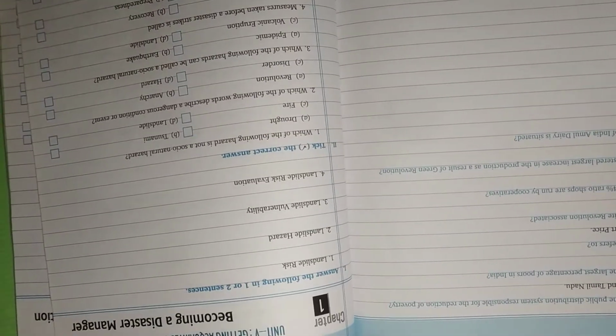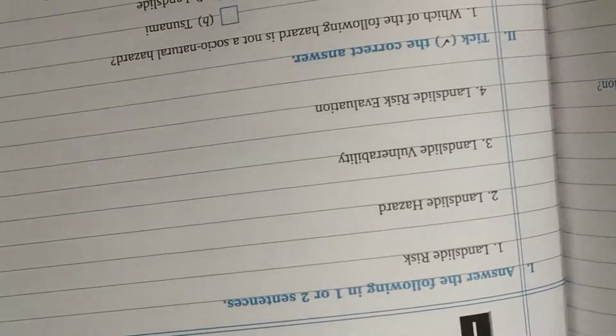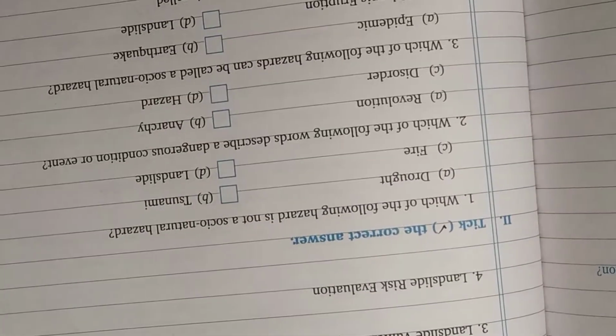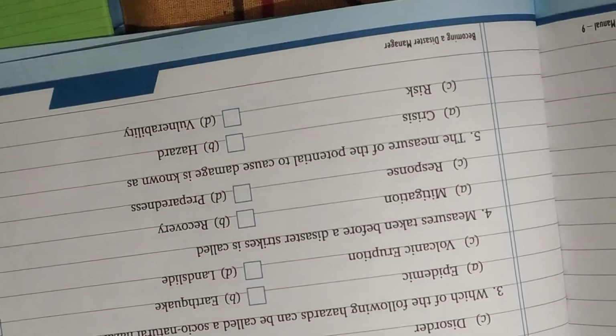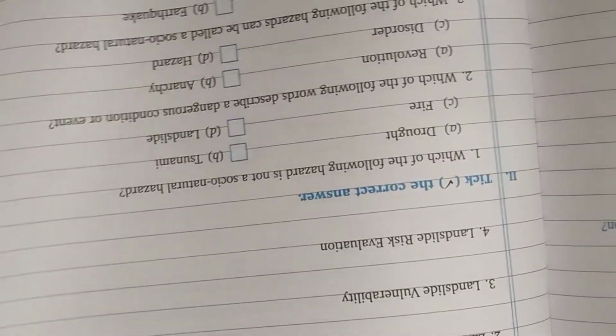So becoming a disaster management, I zoom it. Take the correct options. And then I zoom it. You see.